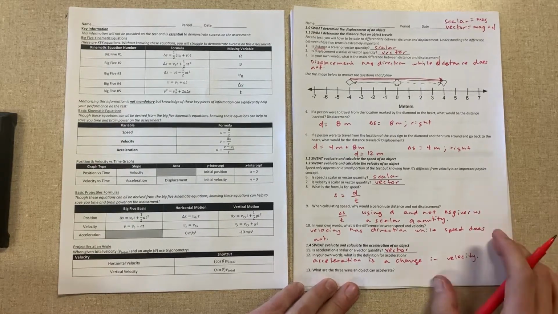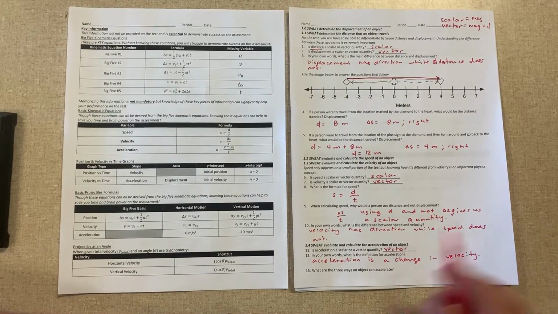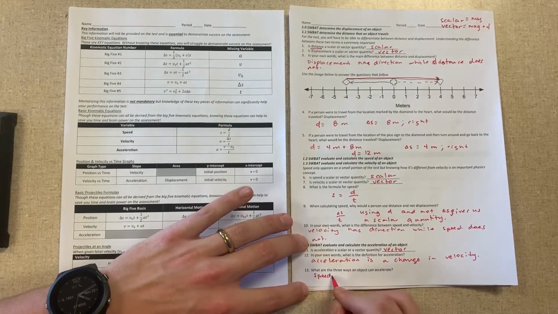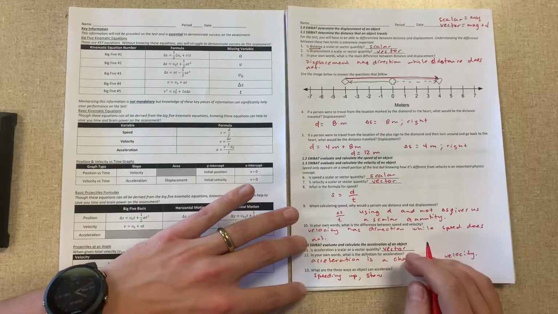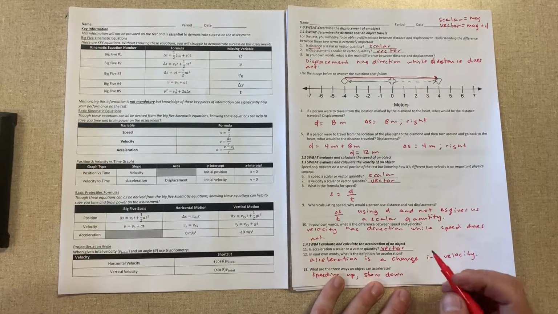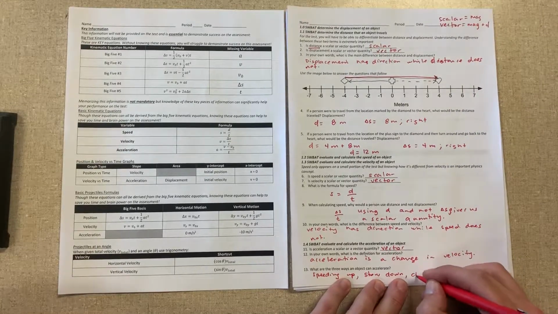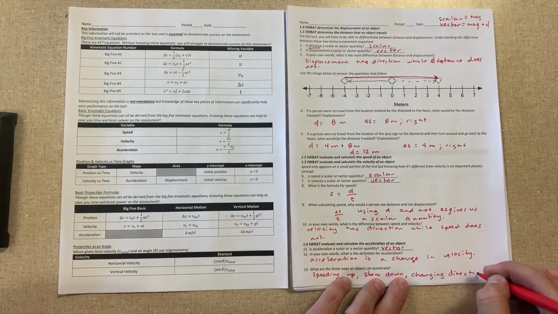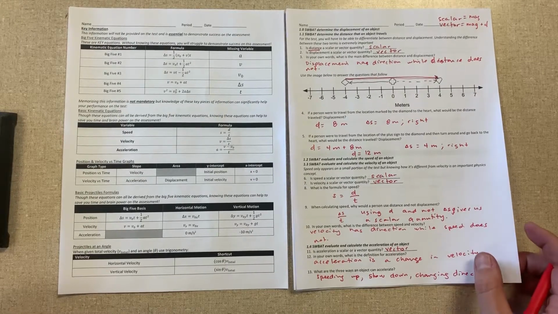Now, everyday language uses the word acceleration to mean one thing, which means speeding up, but we actually know that acceleration can be three different things. Speeding up is one of them. We know slowing down is also acceleration, frequently called deceleration. And the last thing, since it's a vector quantity, any change in direction would also lead to an acceleration. So changing direction is the last way an object can accelerate. So speeding up, slowing down, and changing direction. You do need to know that for the test.